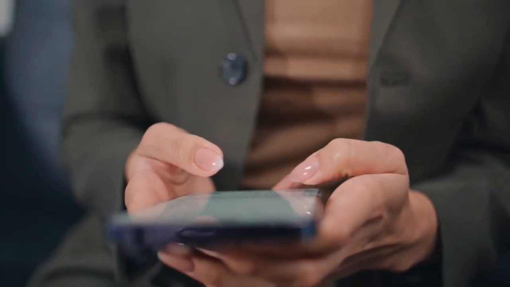Using these clever tricks, you can manage your various email addresses with efficiency and keep your digital life organized on your iPhone.